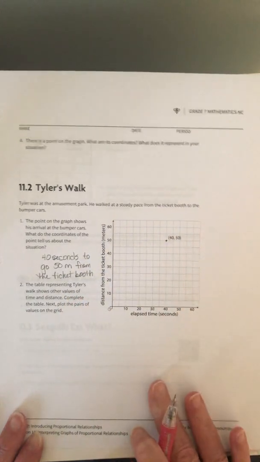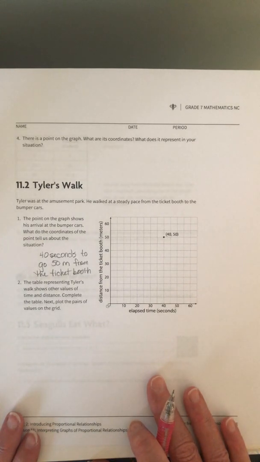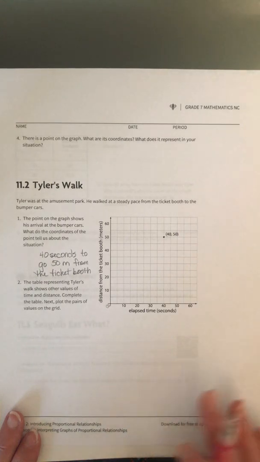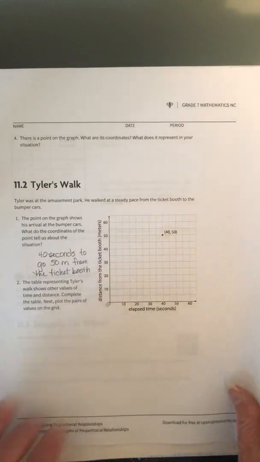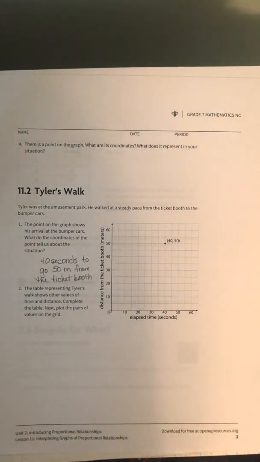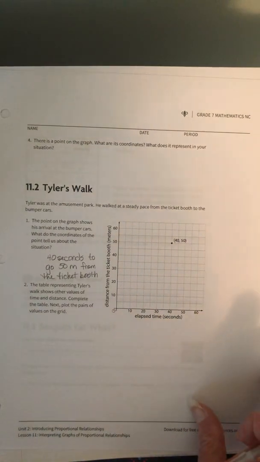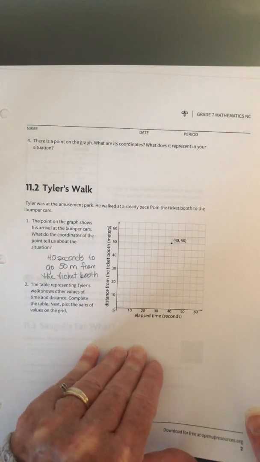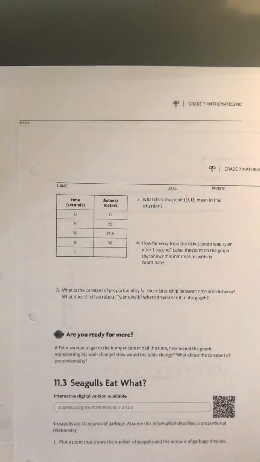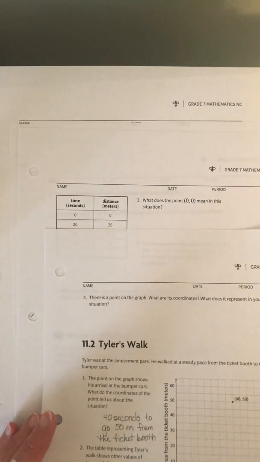The table representing Tyler's walk shows other values of time and distance. Complete the table. Next, plot the points on this grid. I'm going to stay on this page and graph the table.